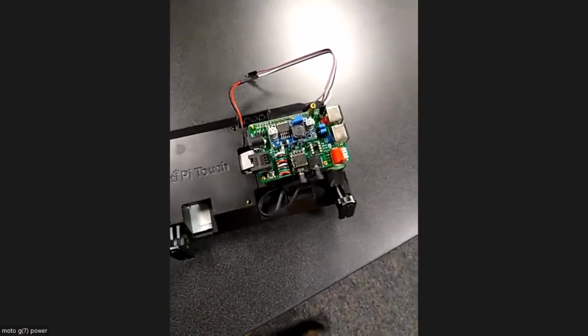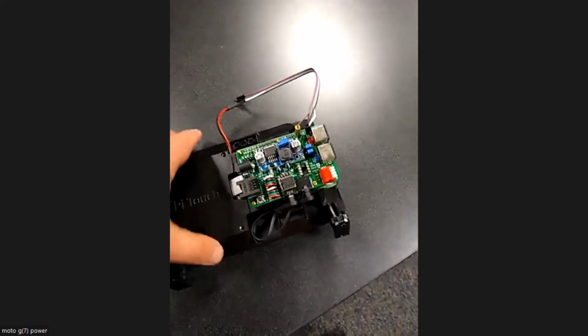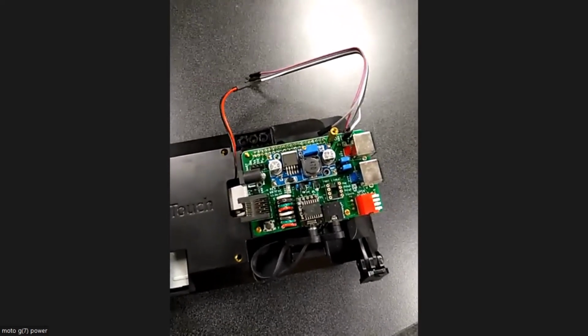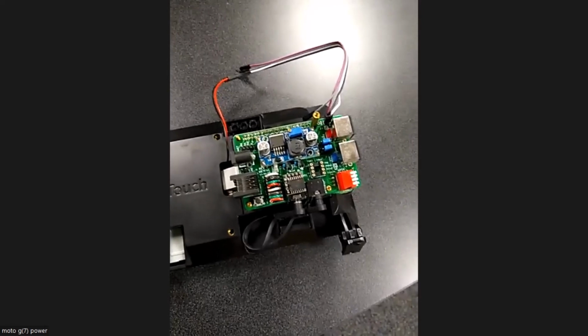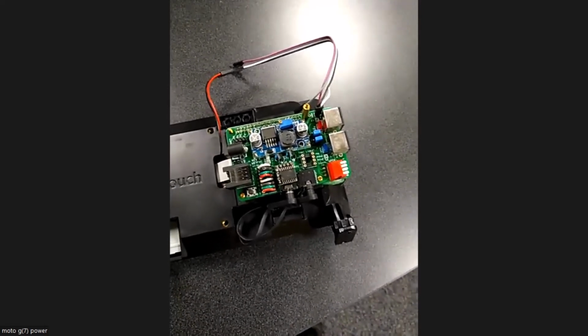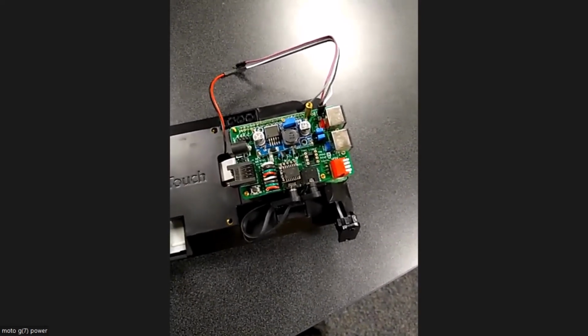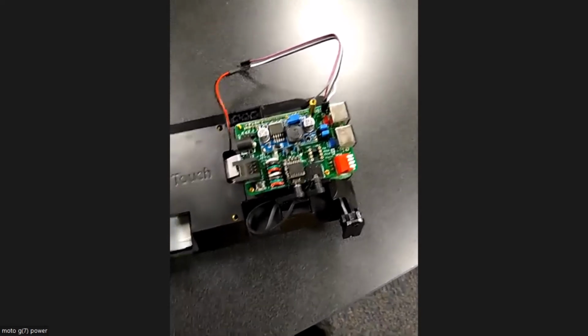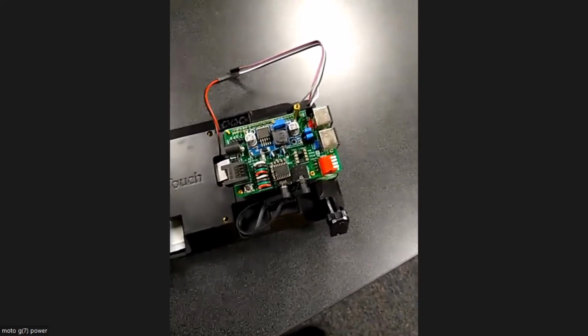All right. That's a good looking board you've got there on top. I have to say that's kind of nice. Well, thank you. I did it myself. One of the build parties we had for these. I like the way you did the jumpers there.